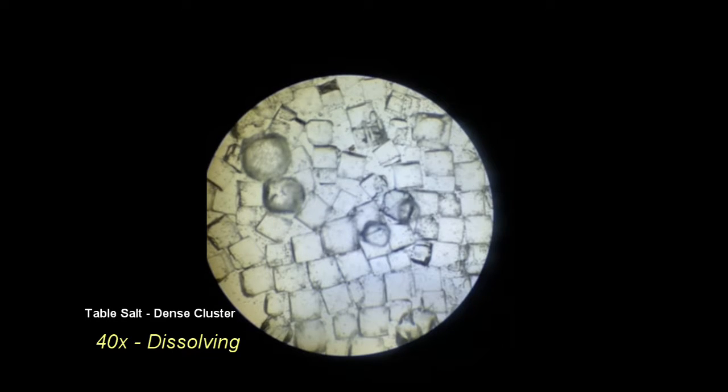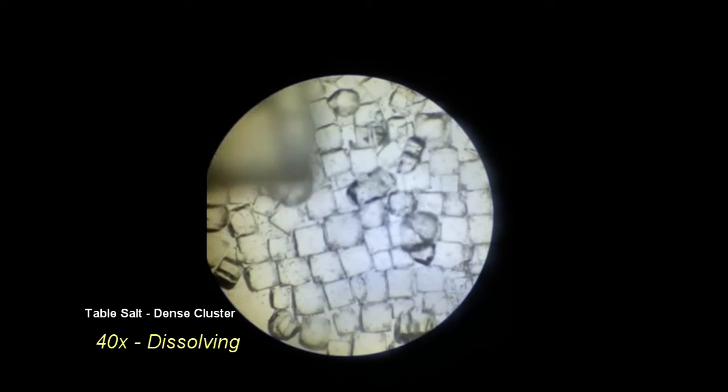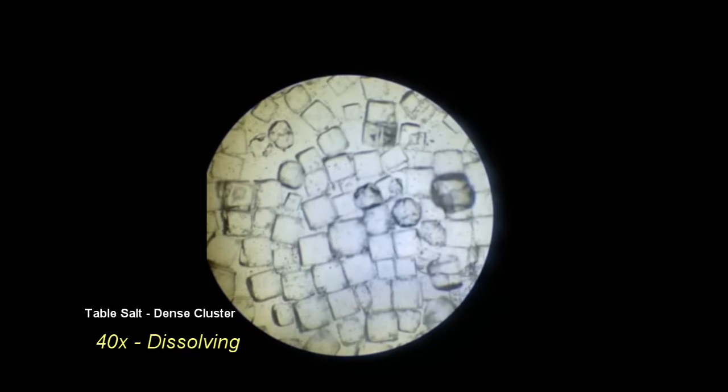Unlike the individual salt crystal, the water does not have access as readily available due to the close proximity of other crystals. In addition, it may be that the amount of distilled water added is not enough to allow the cluster of salt crystals to fully dissolve.